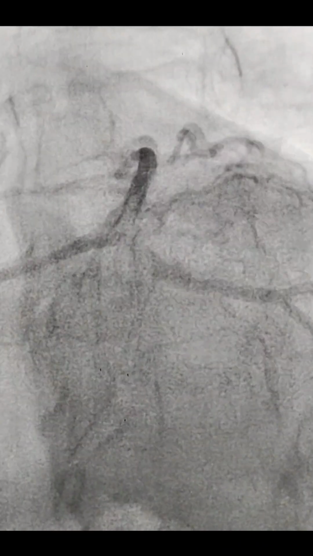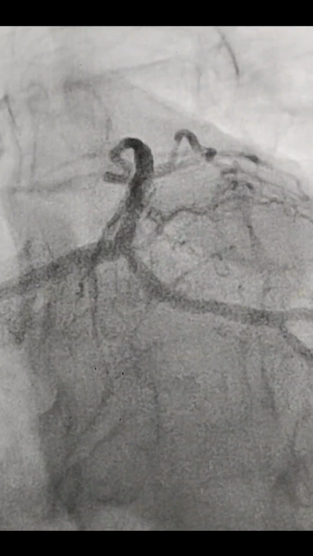So we did the predilatation with cutting balloon also to cut the calcium, and then somehow we got this result. The result was good. You can see in this LAD caudal view, the ostium of the LAD and the proximal LAD has opened up, and I think we cracked the calcium with this cutting balloon, and then this was a TIMI3 flow in the LAD.